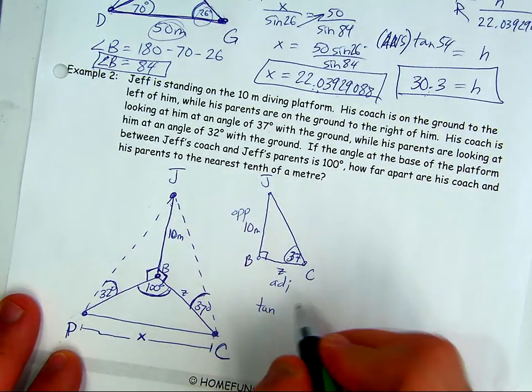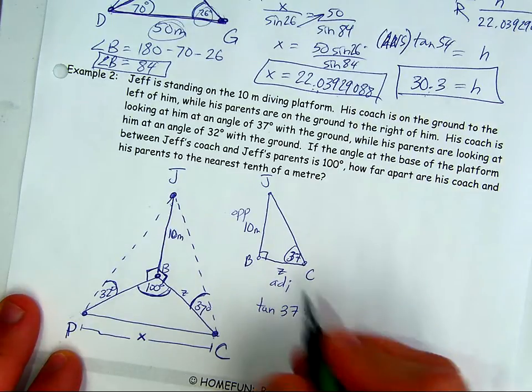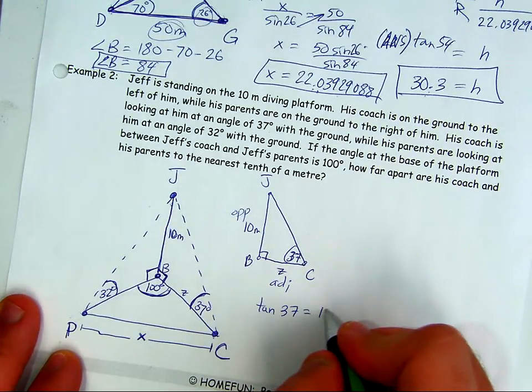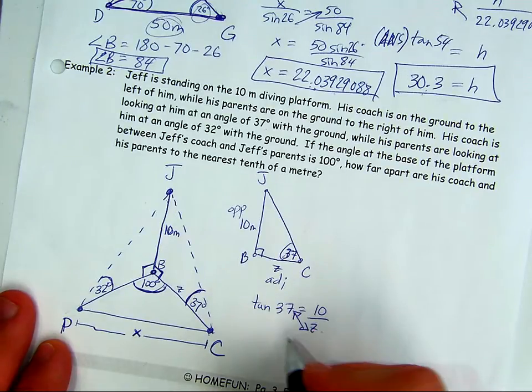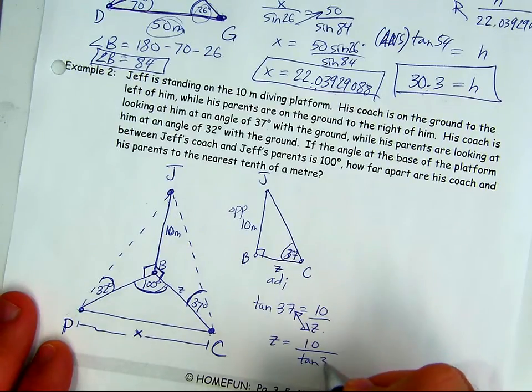So for this angle 37, opposite is 10, all over adjacent, which is Z. I'm going to cross multiply the Z and divide out the tan 37 in one shot. So Z is going to be equal to 10 divided by tan of 37.